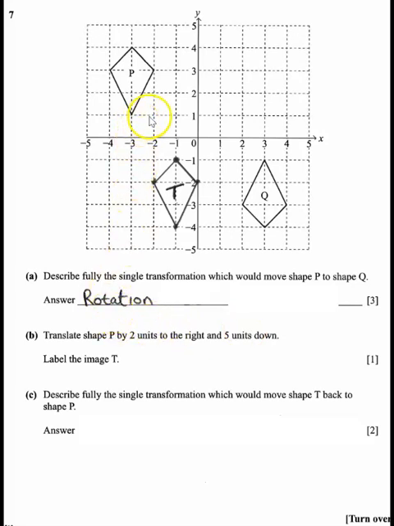So we have to figure out how much it's rotated by, and we'll find out it's 180 degrees. And it would be about 0, 0. Now to find these ones out, you would have to use tracing paper, and you would put your pencil on the tracing paper to find out at what point it's been rotated.